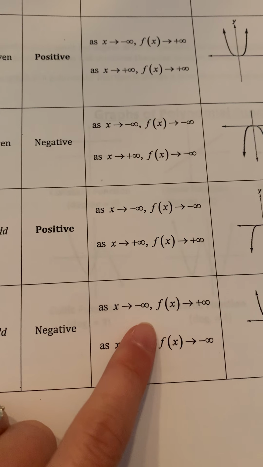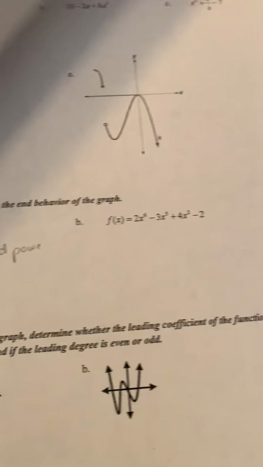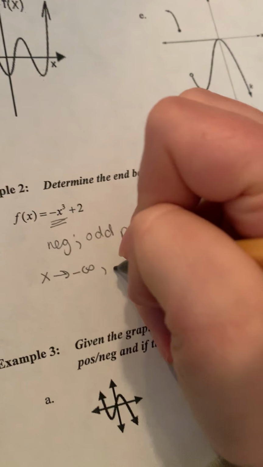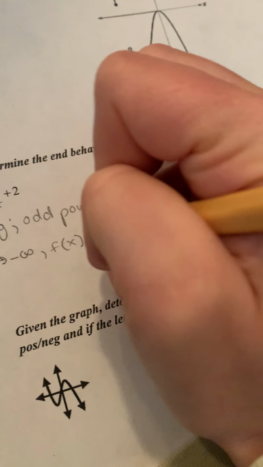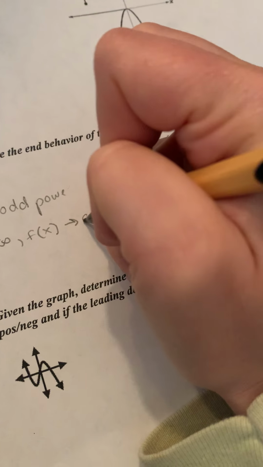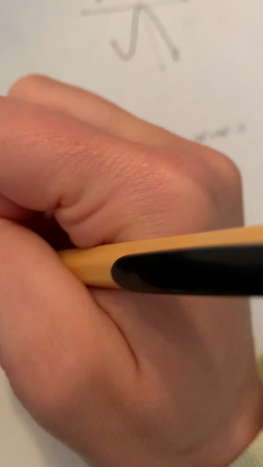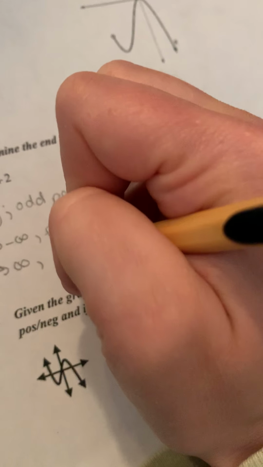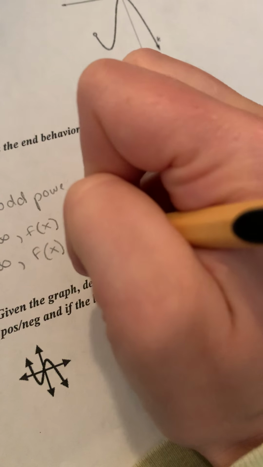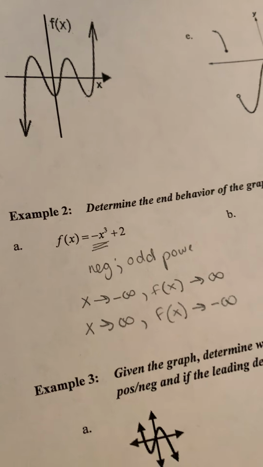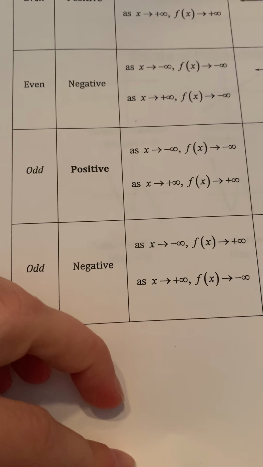So here's going to be my end behavior that I will use. So we write that as x goes to negative infinity, the function f of x will go to positive infinity. And as x goes to positive infinity, the function will go to negative infinity. And again, you can see that in our chart of negative and odd.